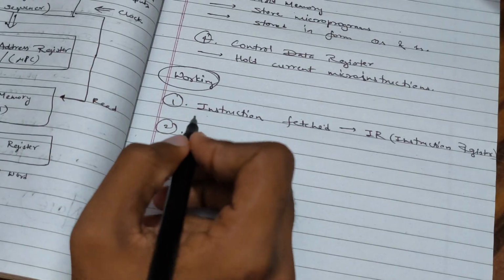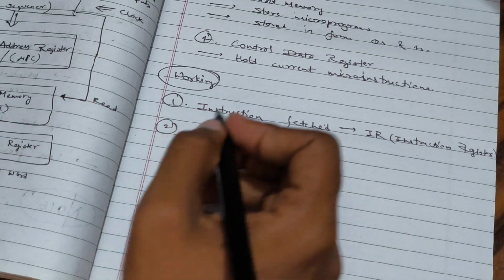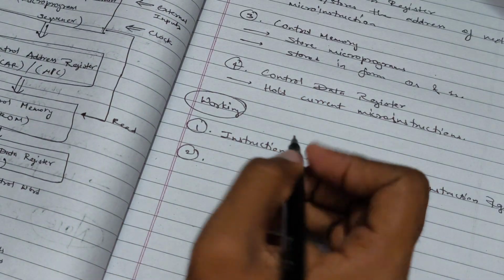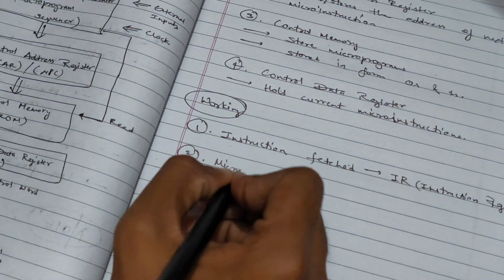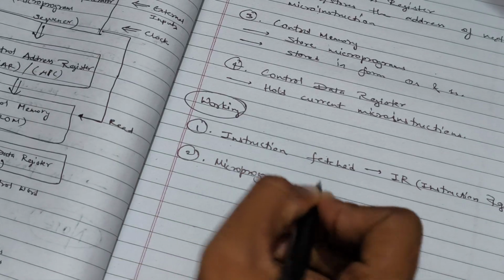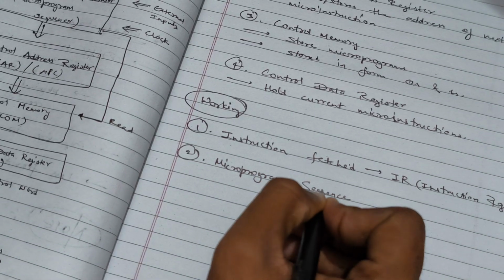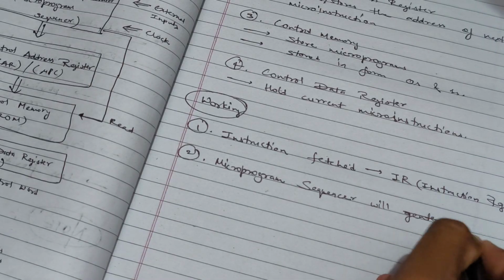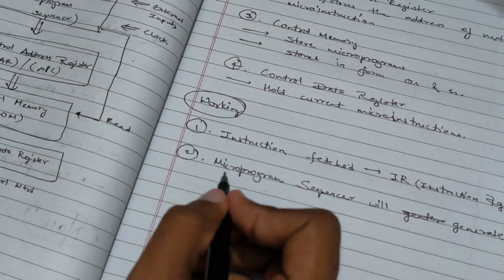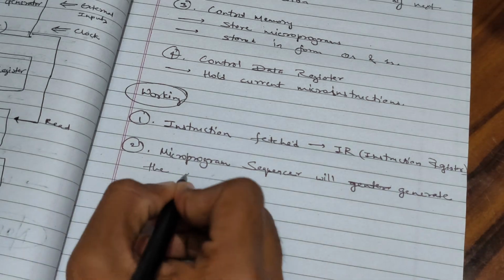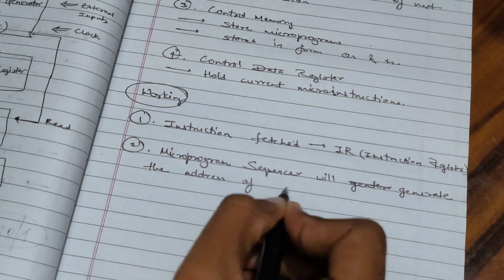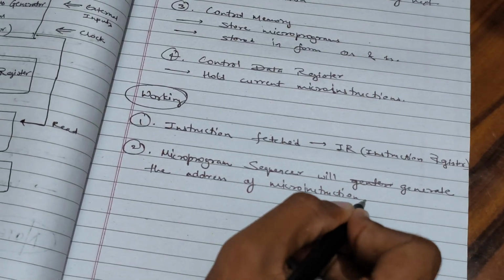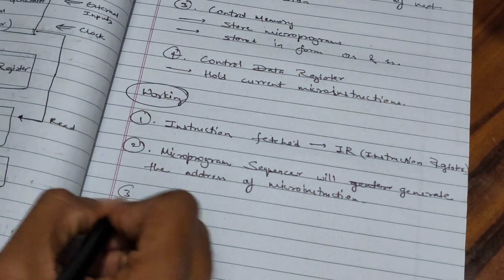Next, the microprogram sequencer will generate the address of the microinstruction.